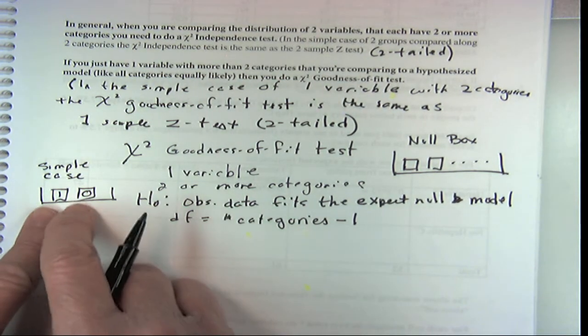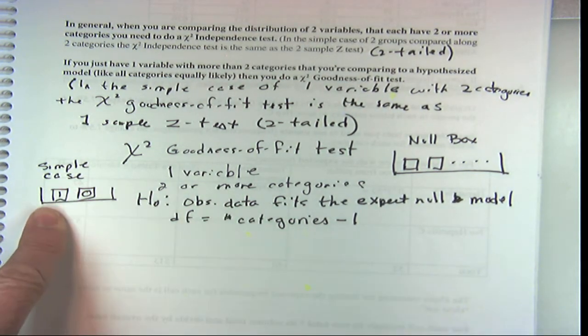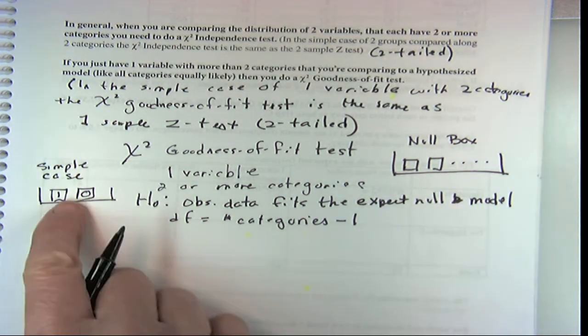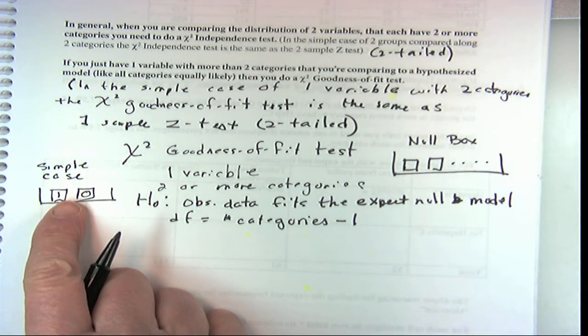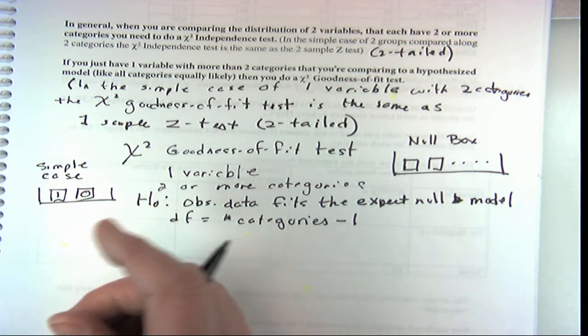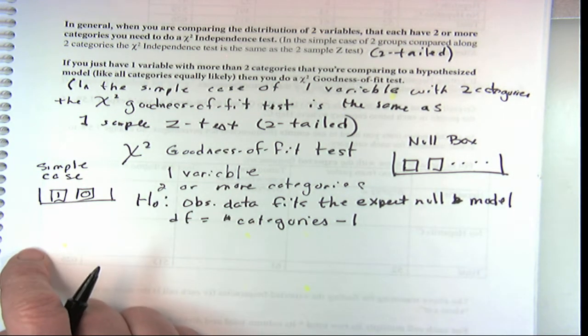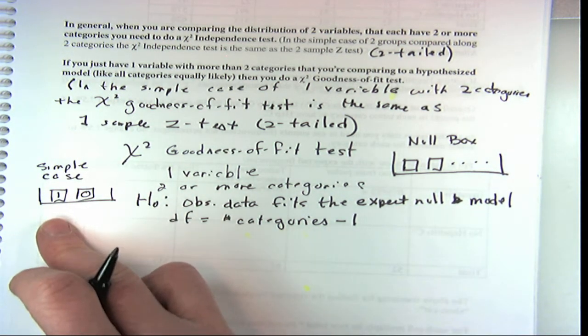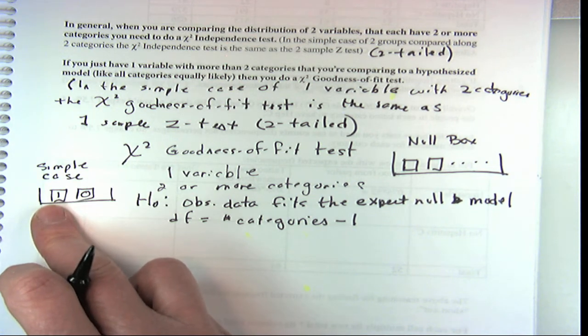We can just say, whatever percent of ones we have compared to our expected, that difference over the standard error for the percent, or we could do a count. We could do the standard error of the sum, right? If we were counting up the number of heads, you could do that too.